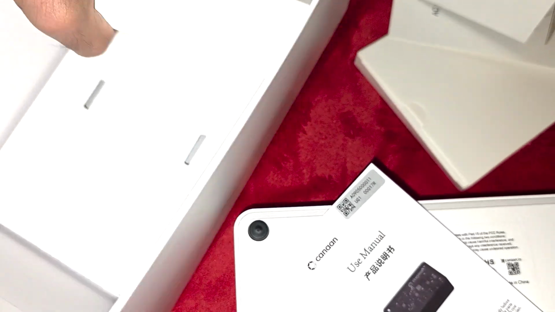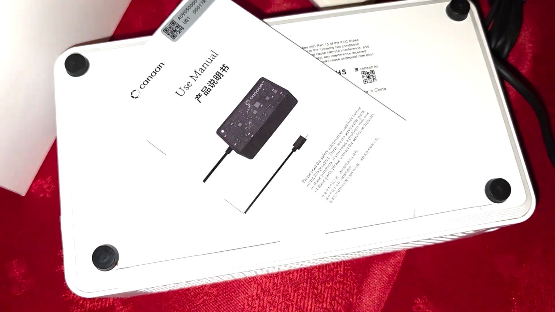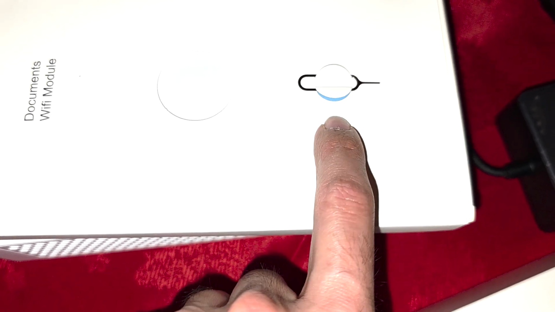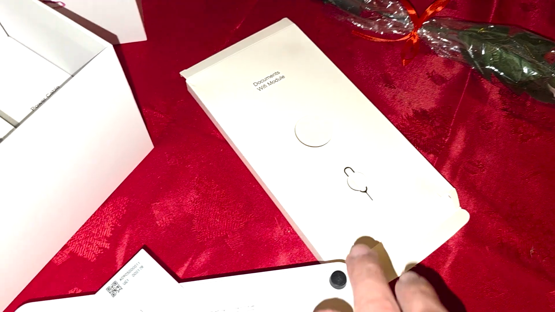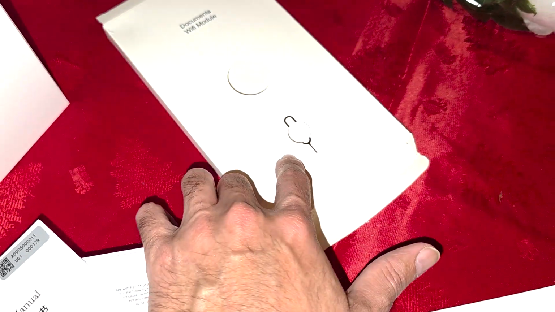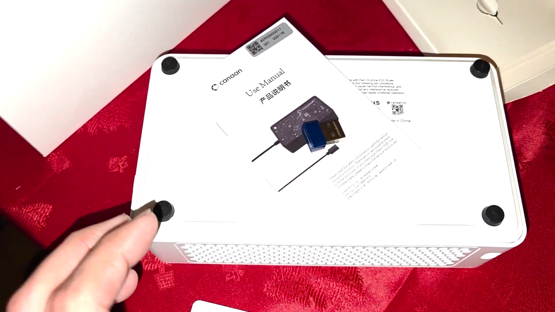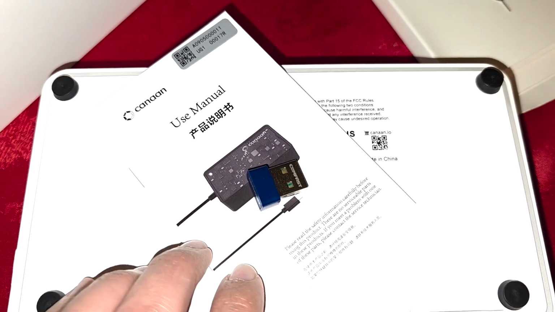We're just going to get the power cable out of this box, and then it's just going to be your user manual. And then over here, I saw like a SIM pin to where we can pop something out. Let me take a look. Sorry, I misspoke. That's just the extraction tool to remove your SIM cards or tray inside your phone.